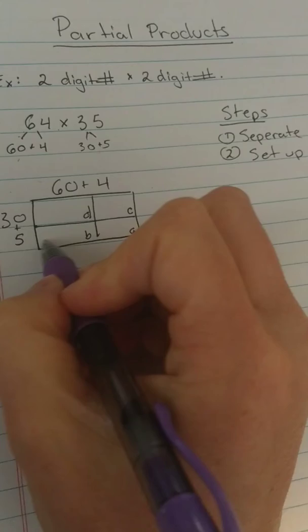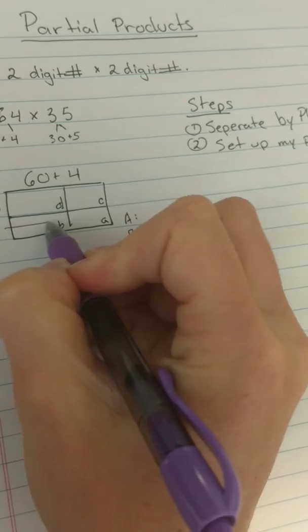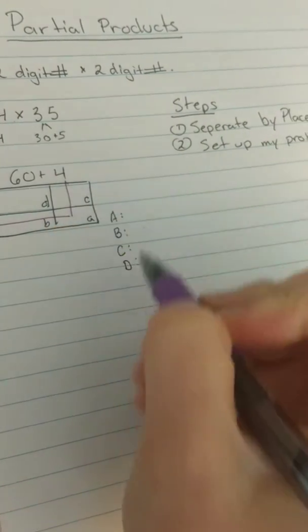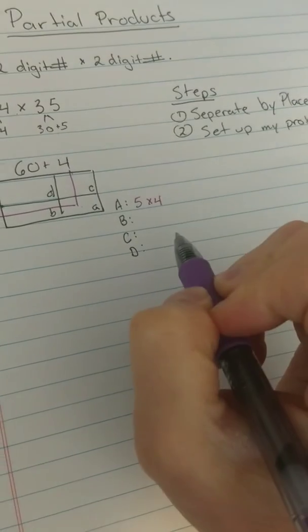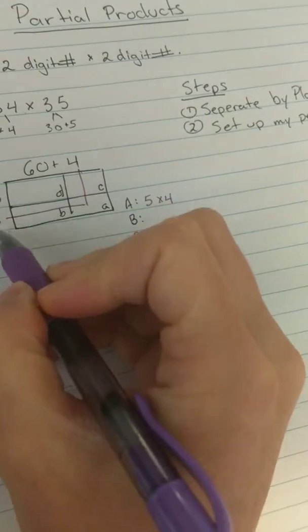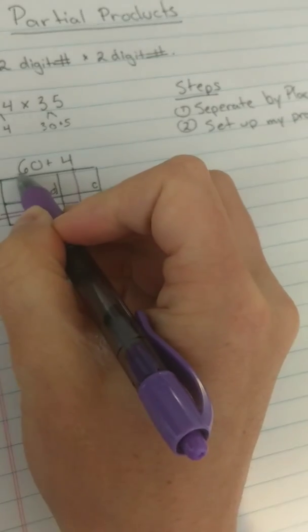To show what each one goes with, my partial product A is going to be comparing my 5 and my 4. So I'm going to be multiplying my 5 and my 4. My partial product B is going to be doing my 5 and my 60.